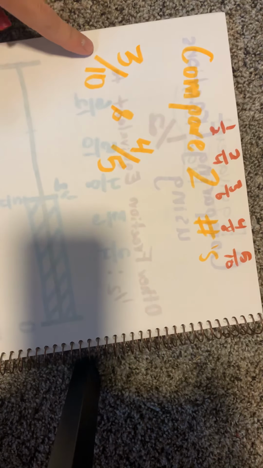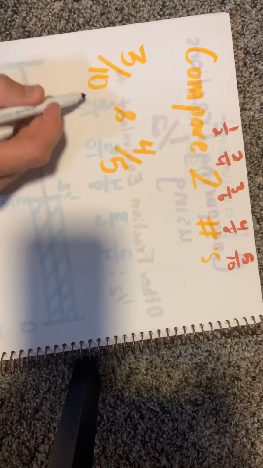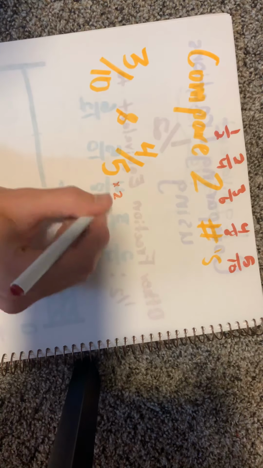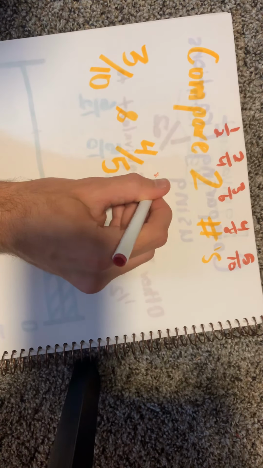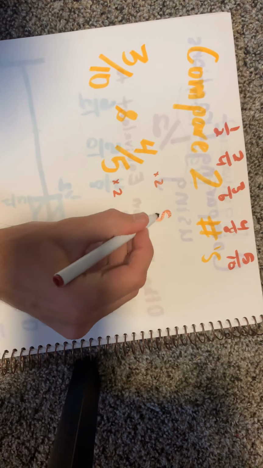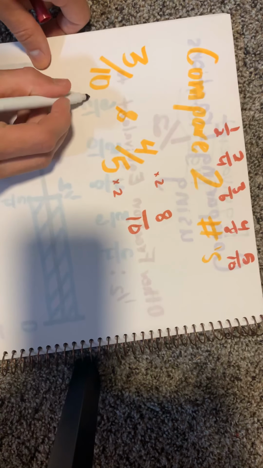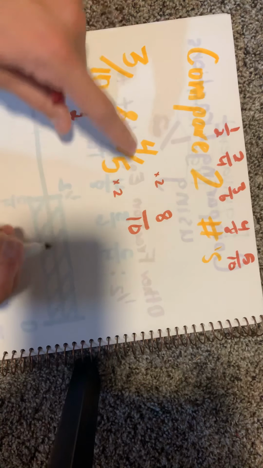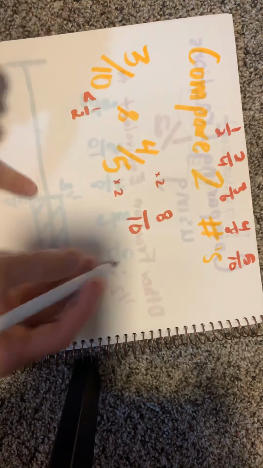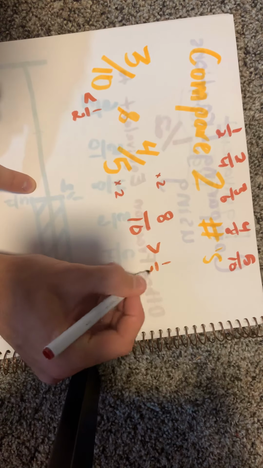All right, so we're comparing 3/10 and 4/5. Ooh, this is tough because 5 is not an even number that we can make into a half. But what we can do is make the denominators the same by timesing this by 2. Whatever I do to the bottom, I have to do to the top. Timesing that by 2, so now I have 8/10. This is going to be pretty easy for me to see. I know that 3 is smaller than 5, so 3/10 is going to be less than 1/2. And 8/10 I know is bigger than 5/10, so that's going to be greater than 1/2. So I know that 8/10 is the bigger number here.